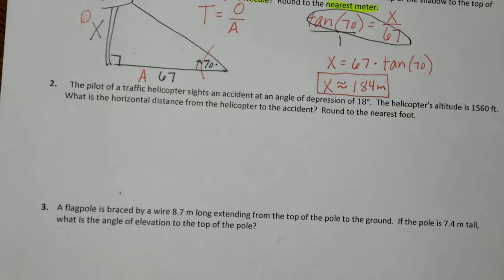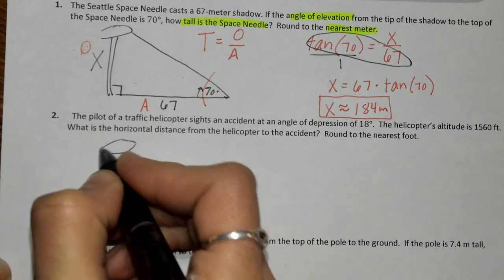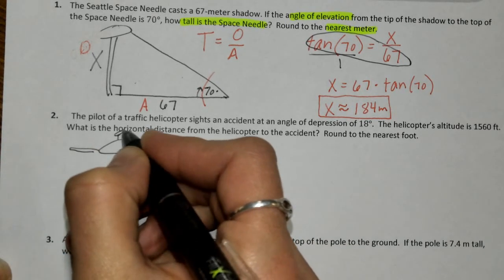The next problem. We have a pilot of a traffic helicopter who sights an accident at an angle of depression of 18 degrees. The helicopter's altitude is 1,560 feet. What is the horizontal distance from the helicopter to the accident, rounded to the nearest foot? All right, so we have a helicopter. There's a little helicopter. This is as good as my helicopter gets.